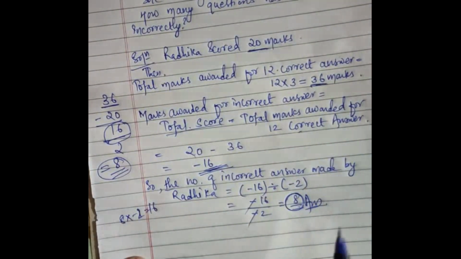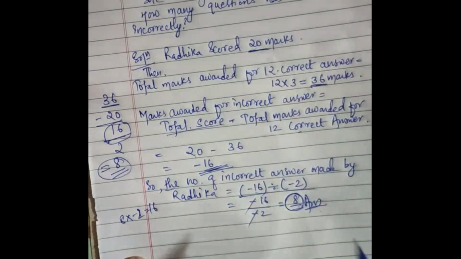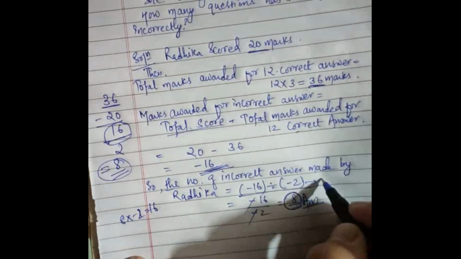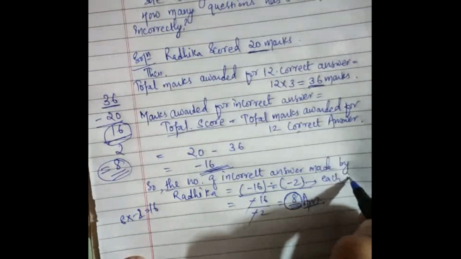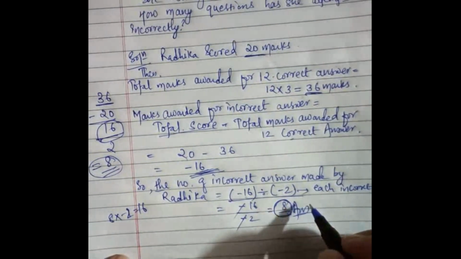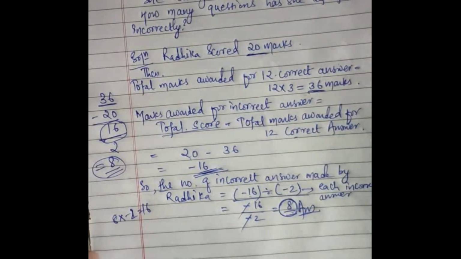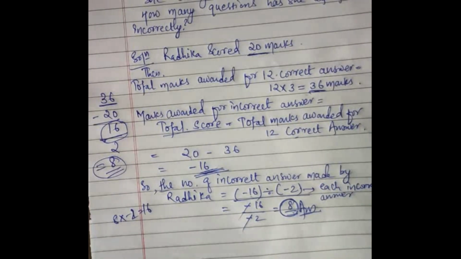But we still don't know how many incorrect answers C made. In this way we will find it. Minus 16 divided by minus 2. Why minus 2? Because minus 2 is for each incorrect answer. Alright, I hope you are clear with this. So let us proceed to the number 2 question of question number 6.